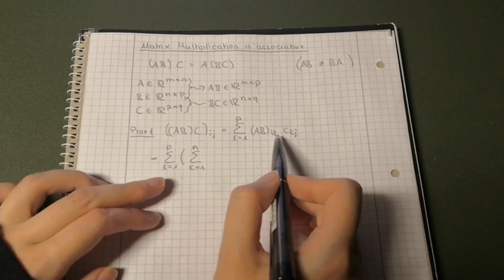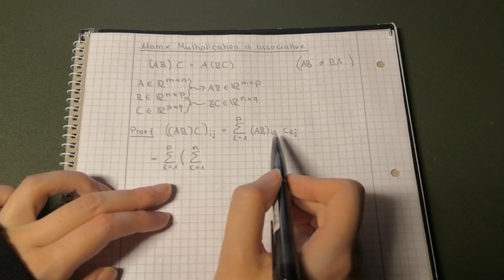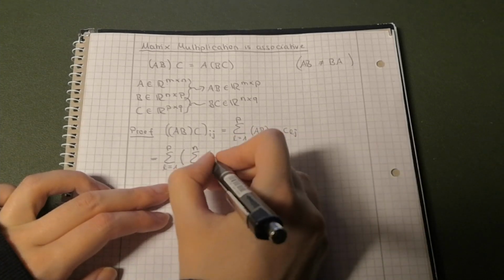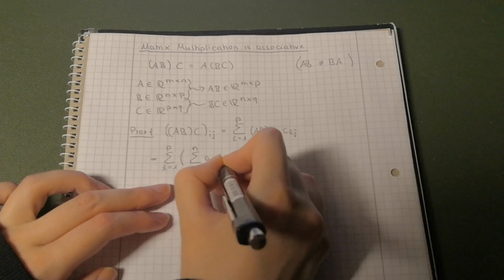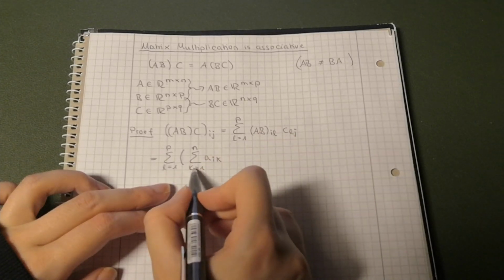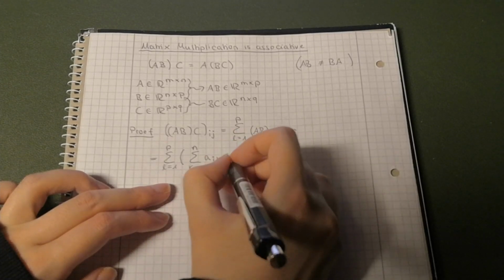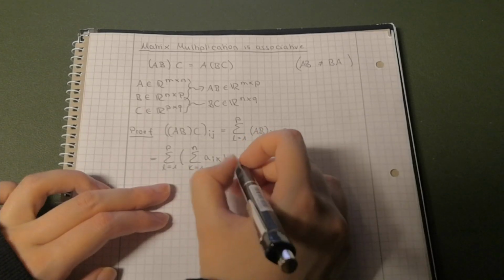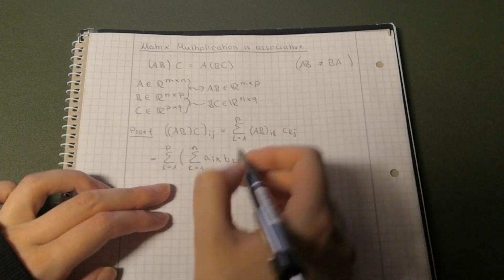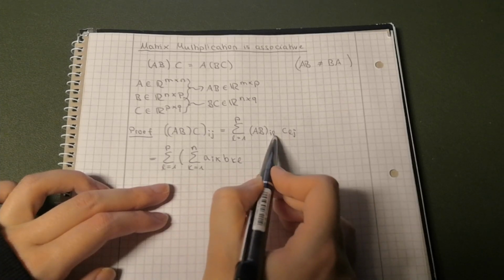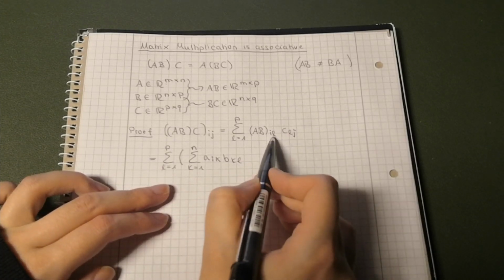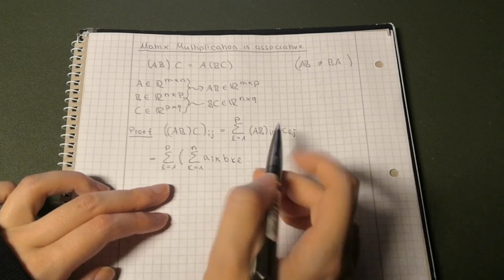So the fixed entry is I, like before in the definition. So A_IK, and the running index is the K from the sum. And then B is KL. This is our running entry K, and L from this outside. Normally we have IJ, but here in this formula we have IL.